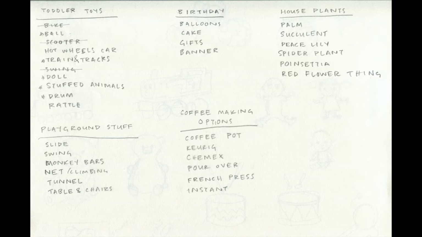They felt like they didn't fit into the set in terms of how I was creating the set. And then I ended up starring ball, train, doll, stuffed animals, and drum. I didn't choose to go with the Hot Wheels car because it felt like the Hot Wheels car and the train duplicated themselves in a way that was unnecessary, and same thing with the drum and the rattle.